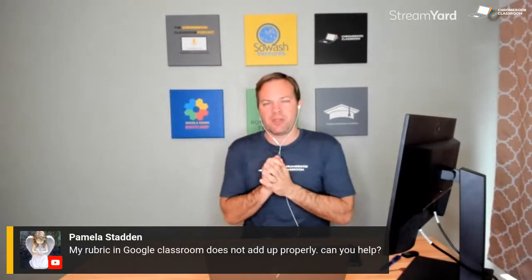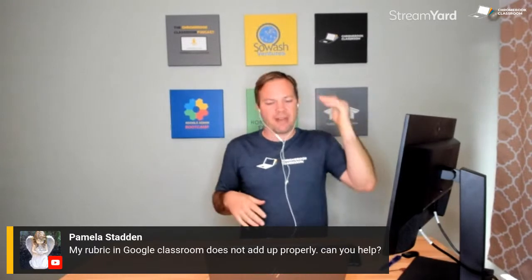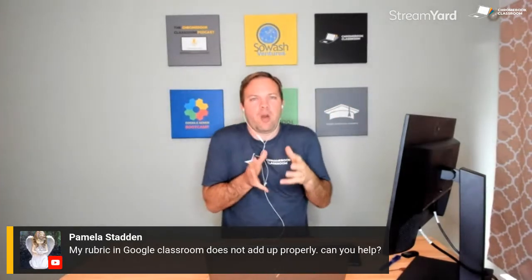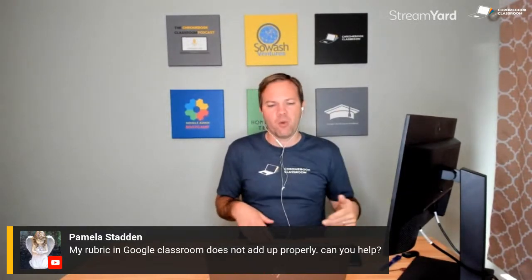So when you attach a rubric to a Google Classroom assignment, you build your rubric, and you can have as many criteria as you want. And for each criteria, you can establish points. So you might do, mechanics are worth 3 points, and clarity is worth 5 points or something like that. So you set up your rubric as many points as you want. Your rubric will then have a cumulative total. So if you have 3 categories, each worth 5 points, your total rubric score is going to be worth 15 points.